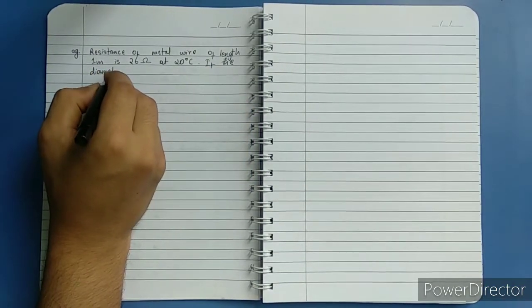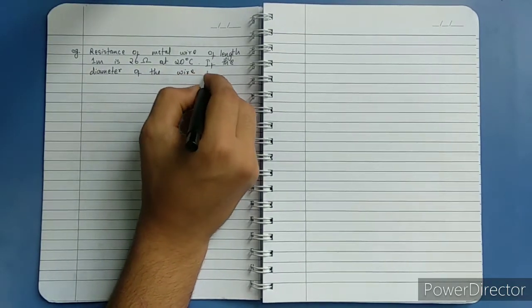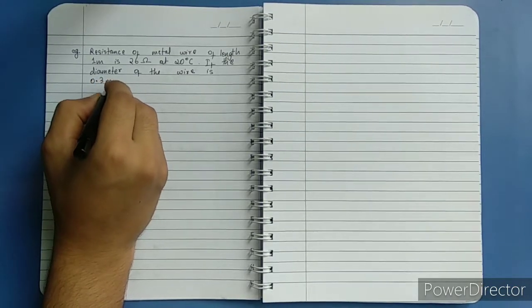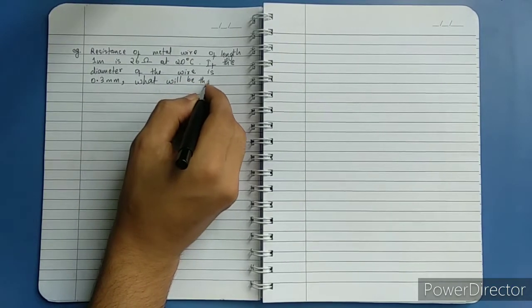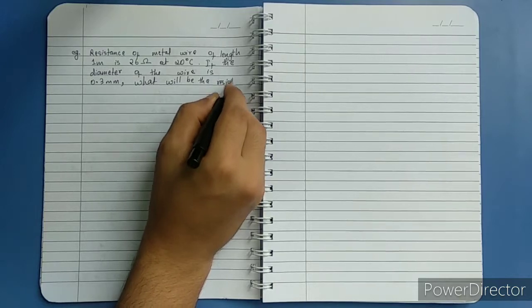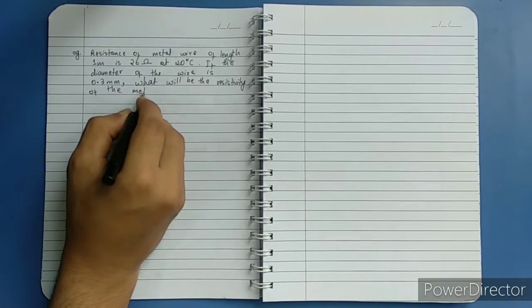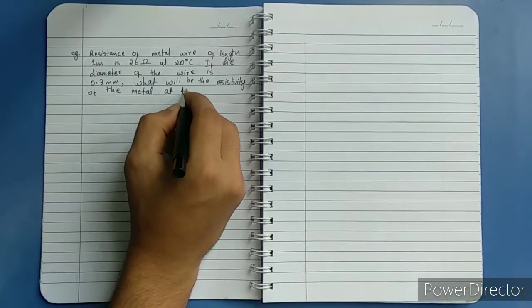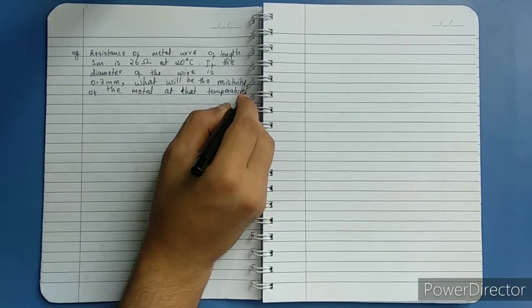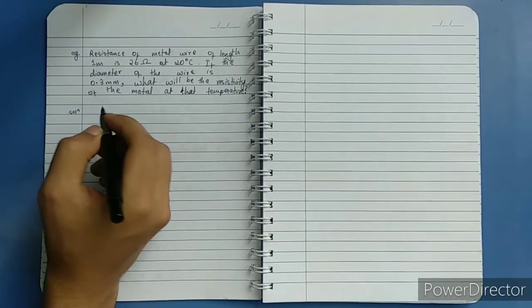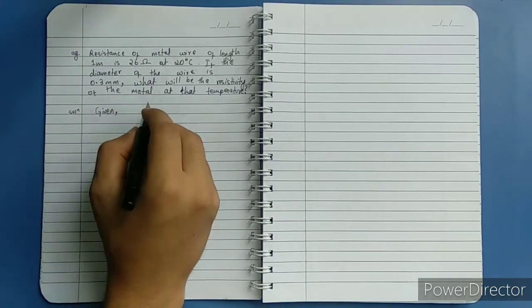If the diameter of the wire is 0.3 millimeter, what will be the resistivity of the metal at that temperature? Question mark.